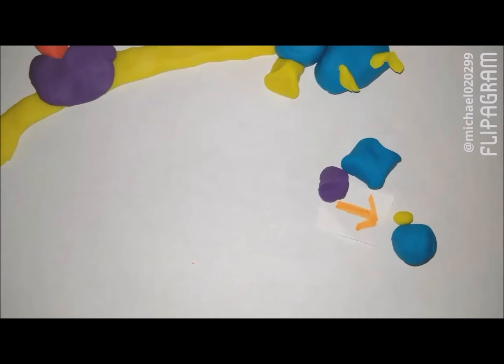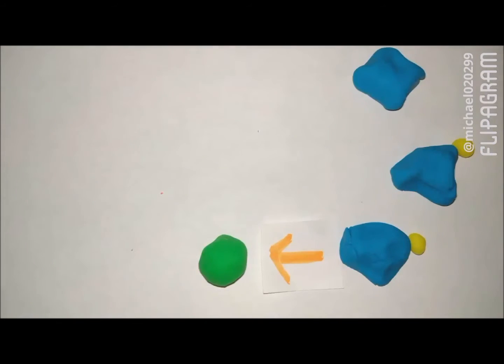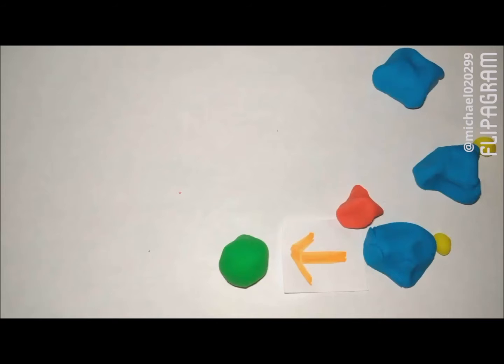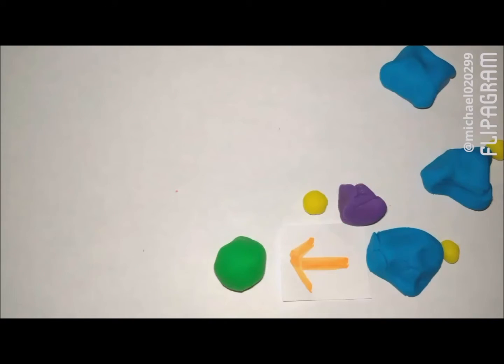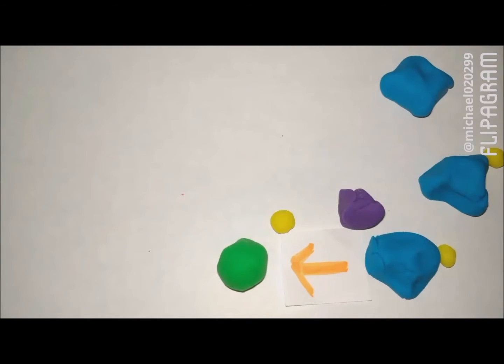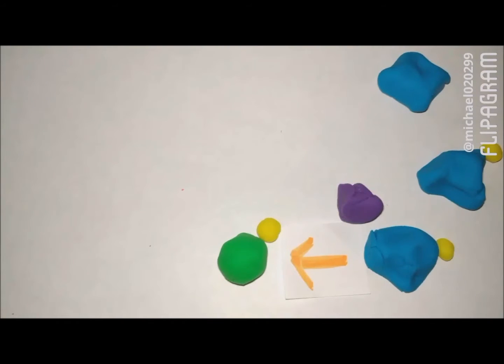Once activated, this enzyme also uses ATP and transfers a phosphate from it, making it into ADP and activating the other enzyme. This phosphorylation cascade can occur several more times. In this case, the activated enzyme then uses ATP to transfer a phosphate to a signal protein inside the cell.